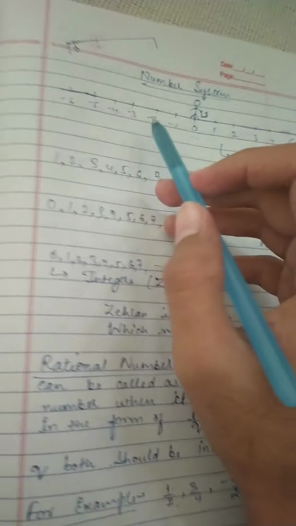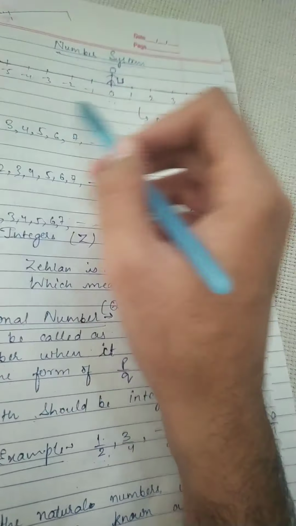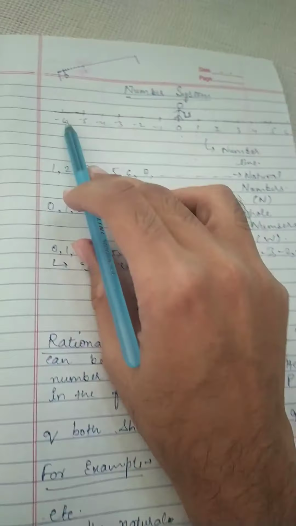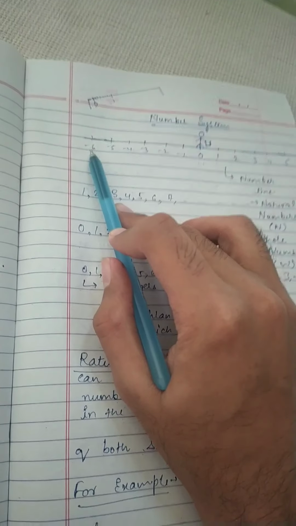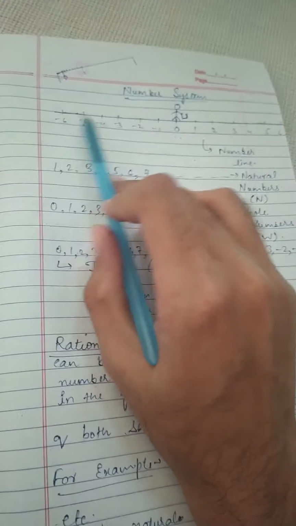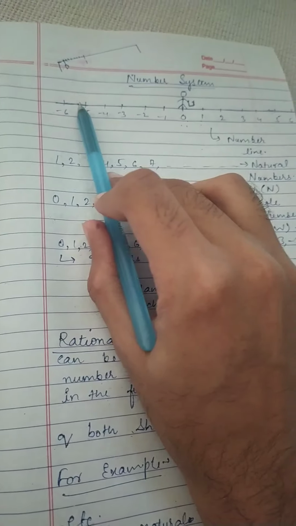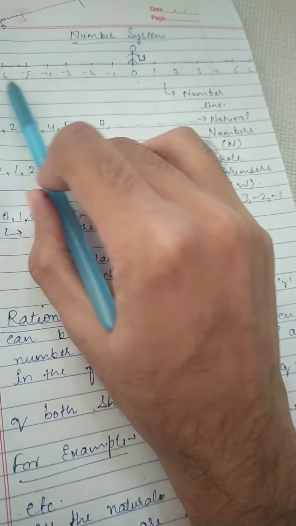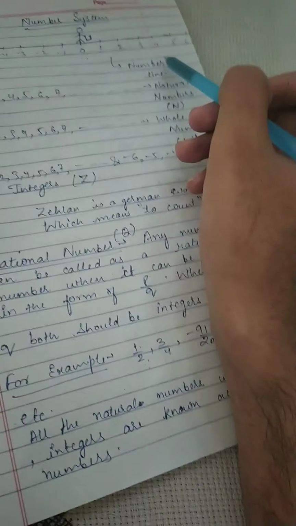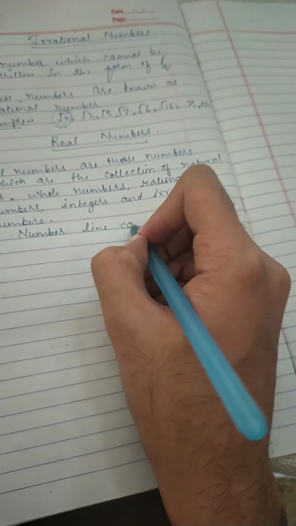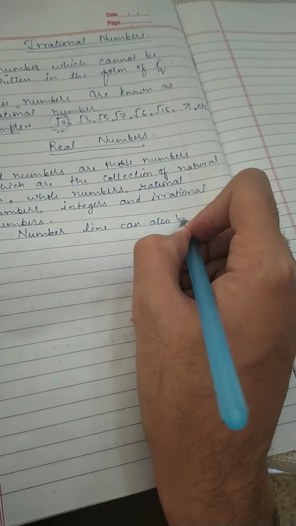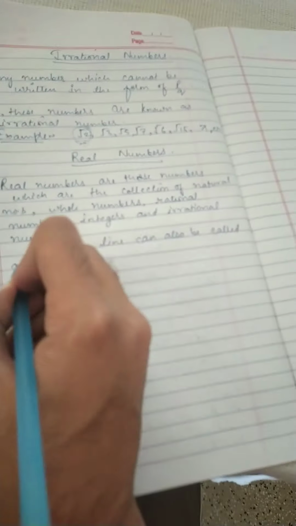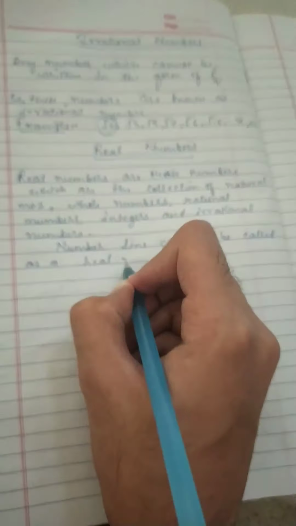All the numbers are real numbers, because -6 is also a real number, -5 is also a real number, and the number that exists between -6 and -5 here is also a real number. So every number on this number line is a real number, and this number line can also be called a real number line.